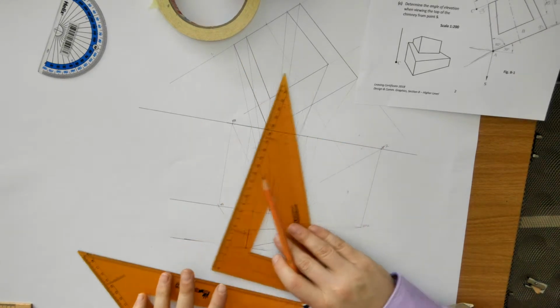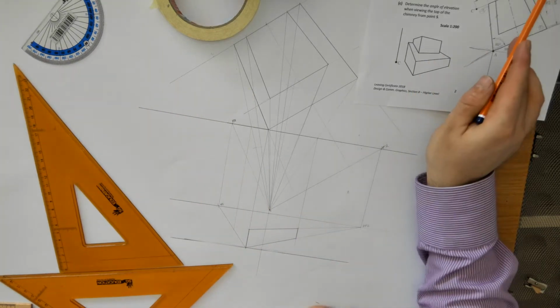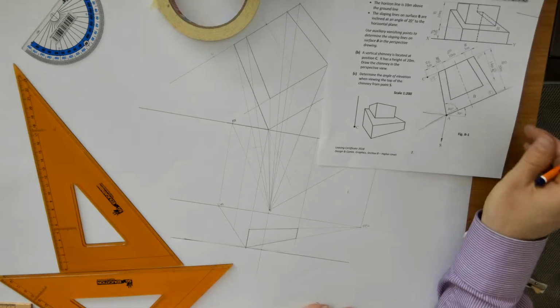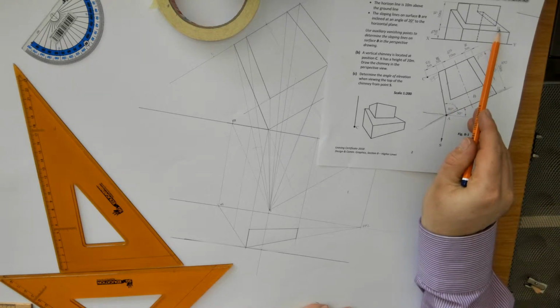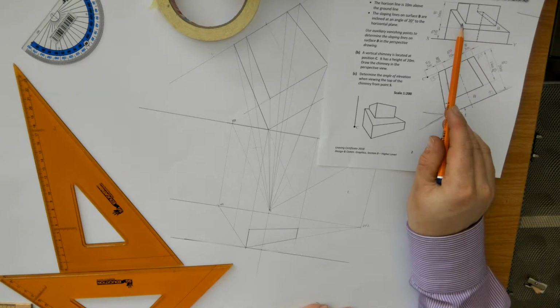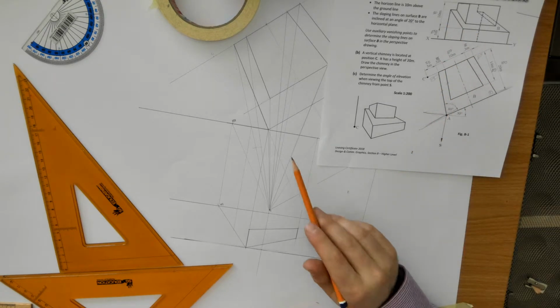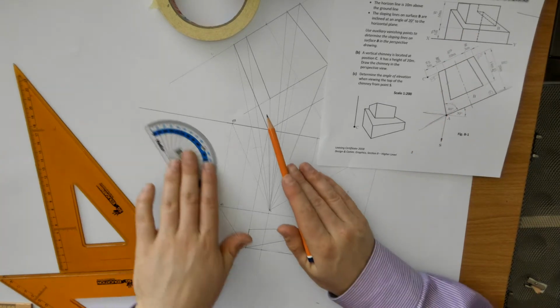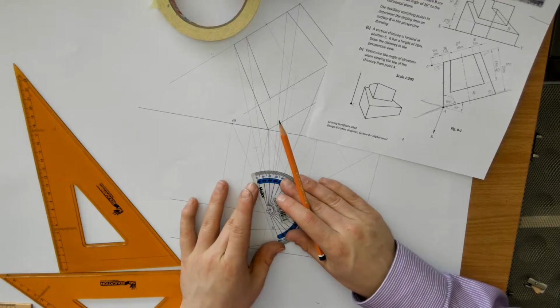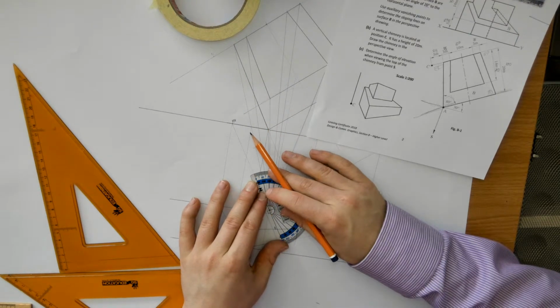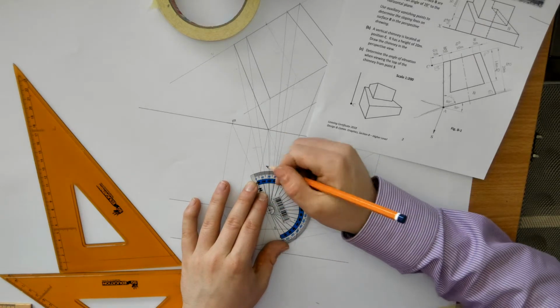Now, the question tells us to use auxiliary vanishing points for the sloping surface B. Okay, so that has an angle of 20 degrees to the horizontal plane. So for this line we need to use an auxiliary vanishing point. The angle is 20 degrees. So here's the sloping line in plan. So from S to VP1, we're going to go at 20 degrees to S to VP1.